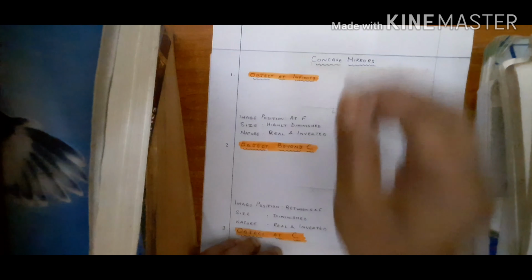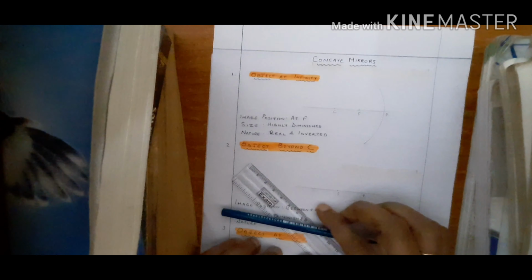Today we are going to talk about how to draw ray diagrams for concave and convex mirrors. A ray diagram is drawn to determine the nature, the position and the size of the image when the object is kept at different positions in front of the mirror.